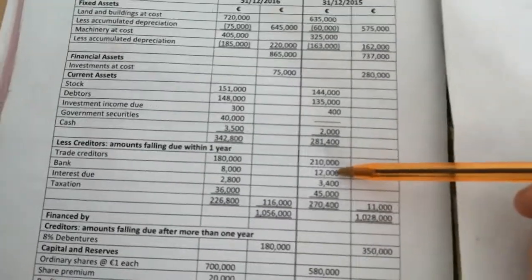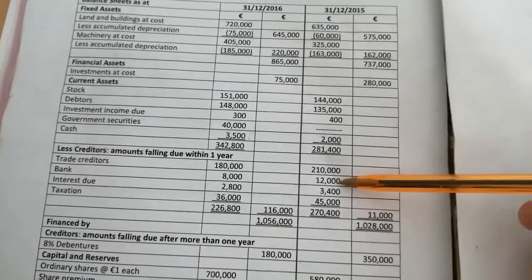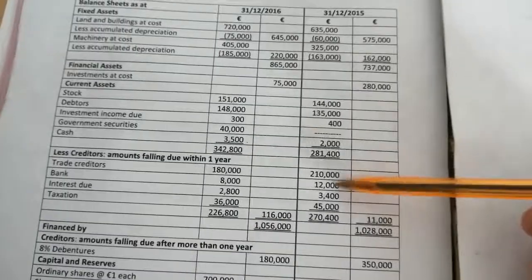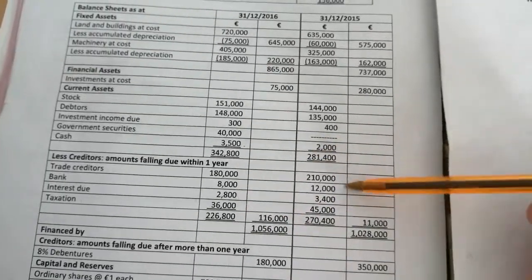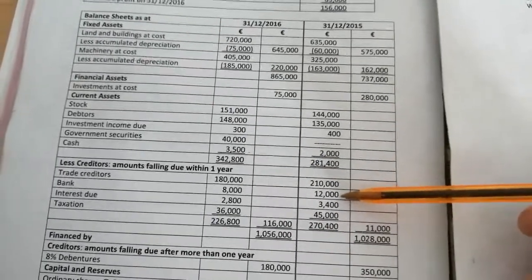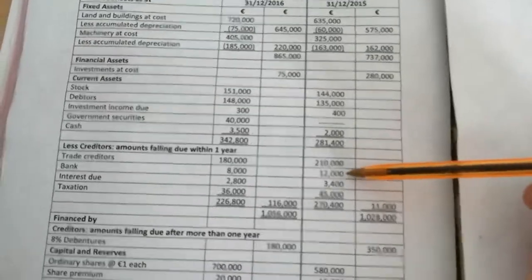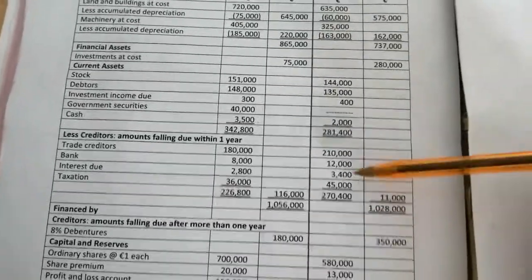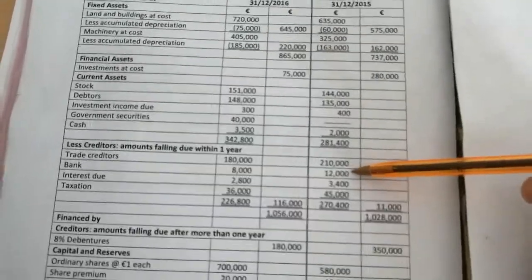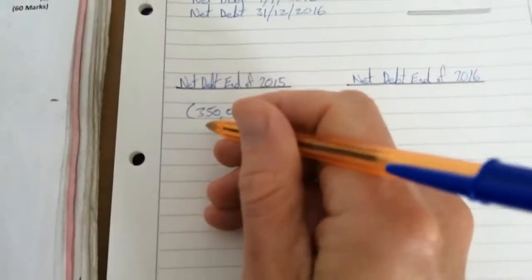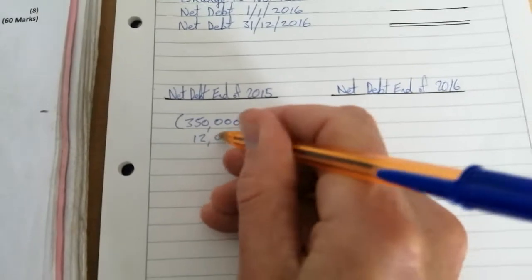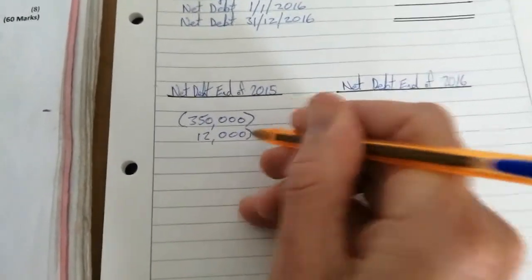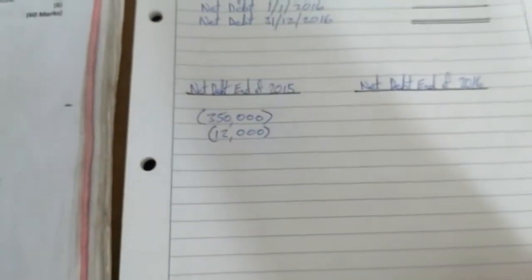Okay, so minus 350,000. Then as we look up here, this is something that we don't often get at ordinary level, but you'll notice there's a figure of 12,000 in the current liabilities, our creditors' amounts falling due within 1 year. That means that there was a bank overdraft. And now an overdraft is just another type of loan, so we must include it with our loans here, our debenture loans. So our overdraft, 12,000, must go in here. And since it is a loan as opposed to money in the bank, it goes in as a minus also.